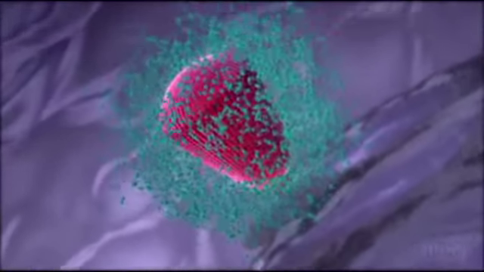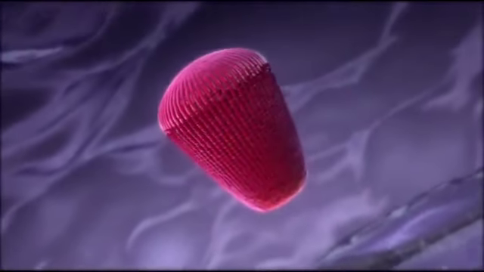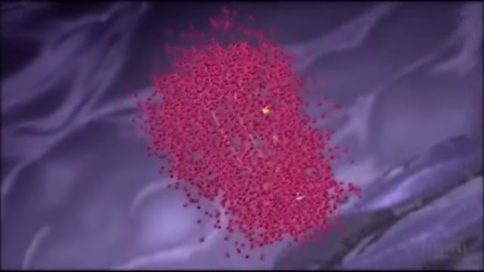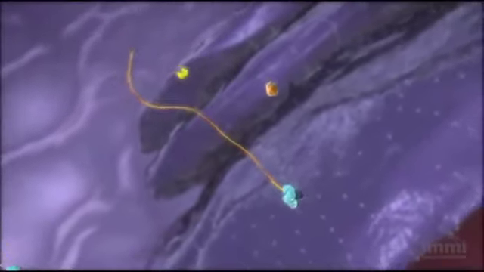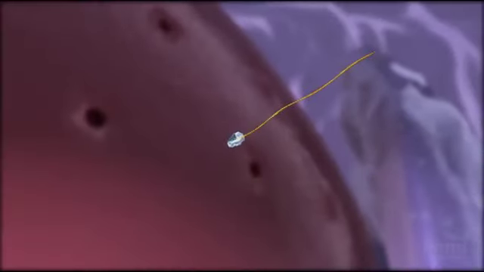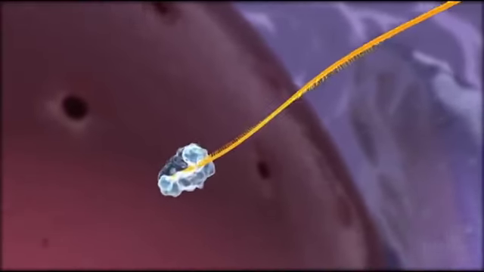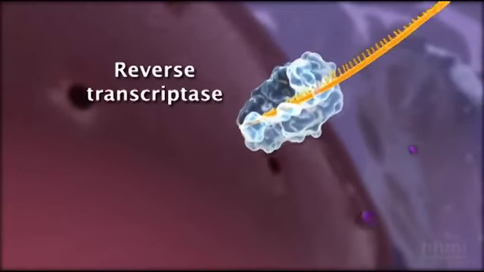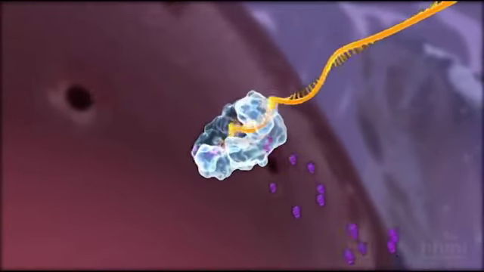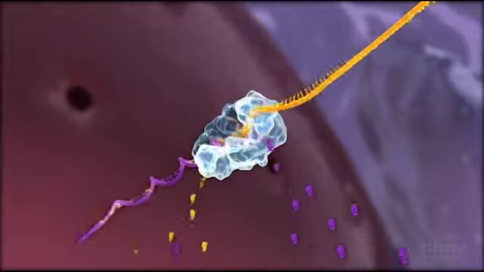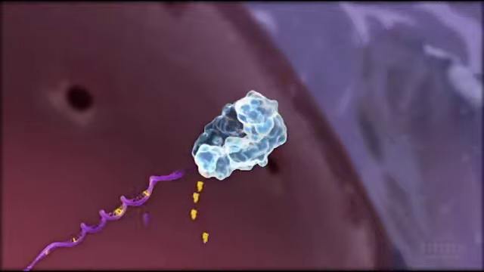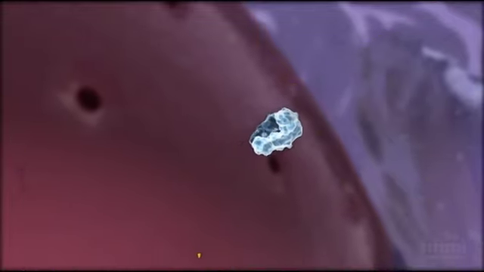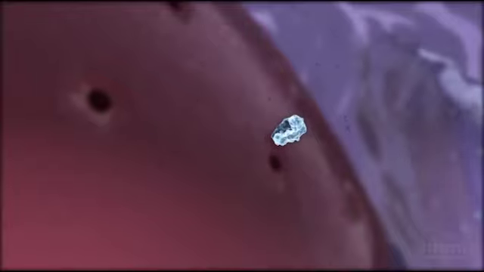The virus has a matrix and a capsid protein, shown here in green and red, that essentially are digested when it enters into the cell. That releases viral enzymes and the viral RNA. And here we have reverse transcriptase, which takes the viral RNA and, using host nucleotides, converts that viral RNA into a single strand of DNA. While it does that, it makes some random errors, which is characteristic of reverse transcriptase. It has very poor proofreading activity.